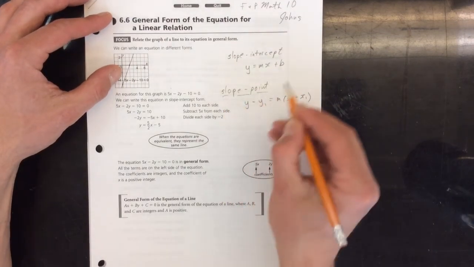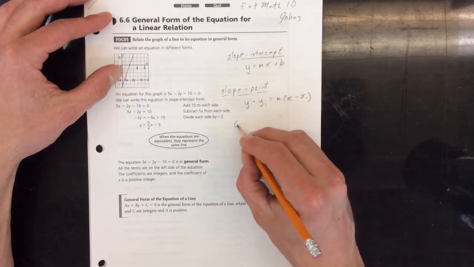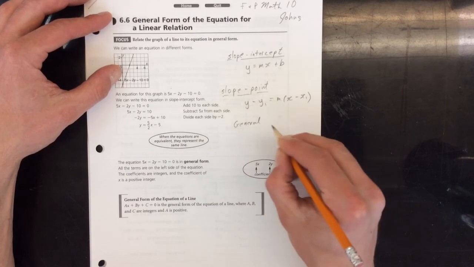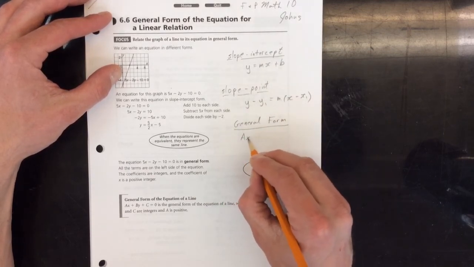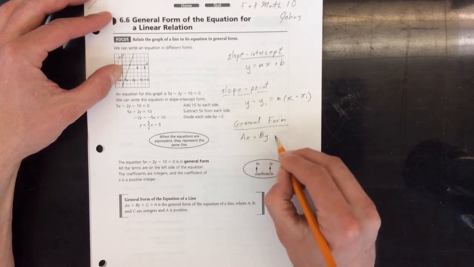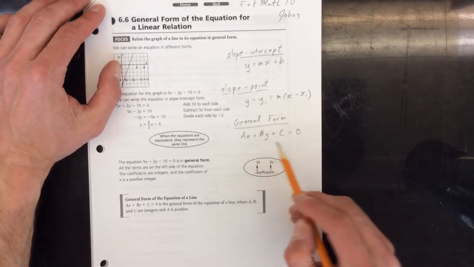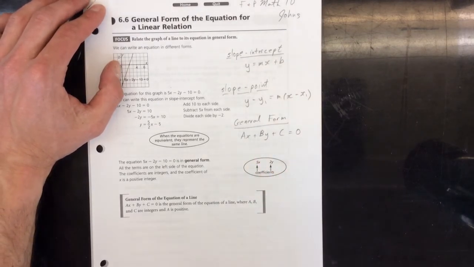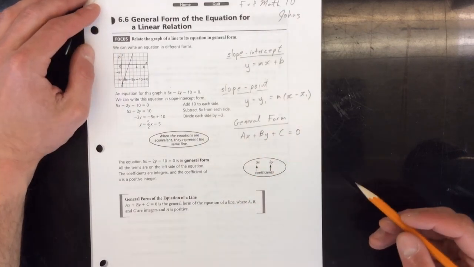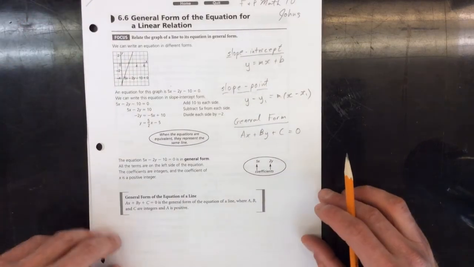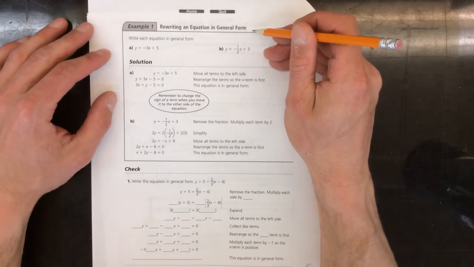And now we're going to add one more type of equation, all talking about the line, and this is the general form. This is going to be ax plus by plus c equals 0, and a, b, and c are just integers. A is always a positive integer. This is called the general form of an equation. So, we're going to rewrite an equation in general form.